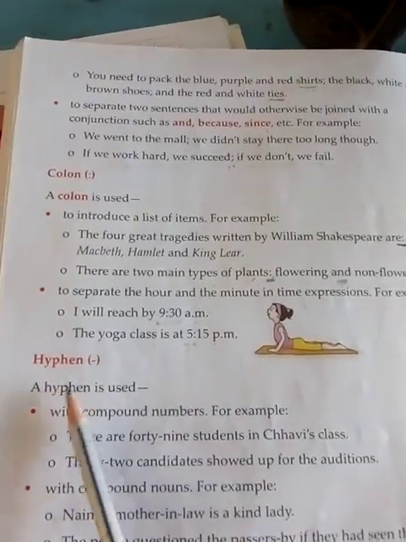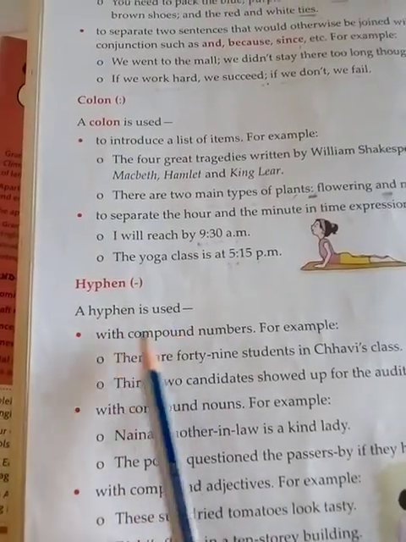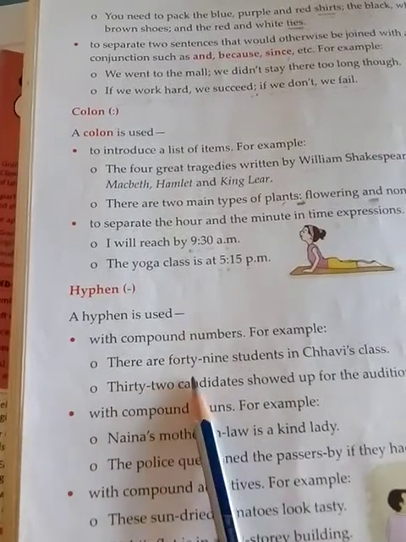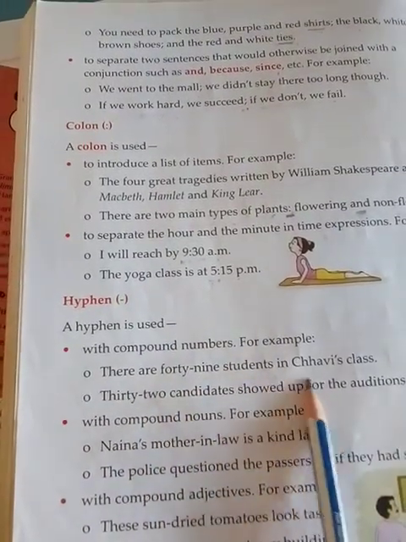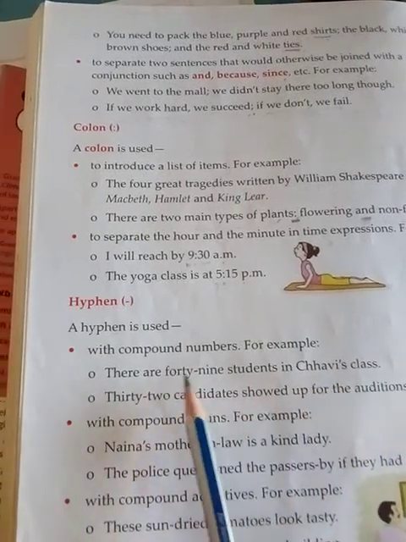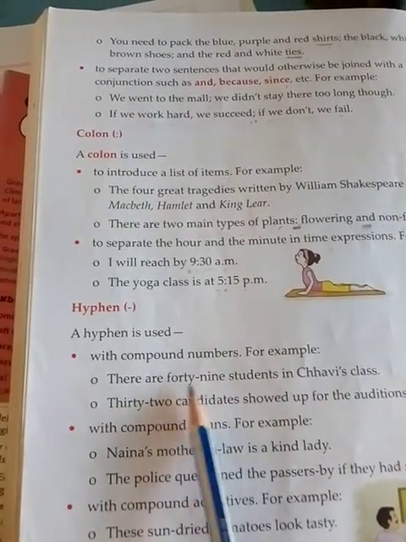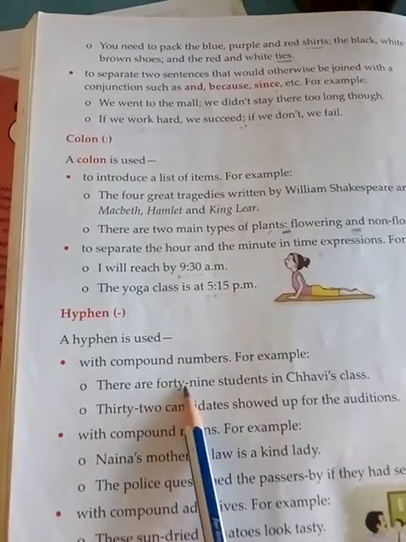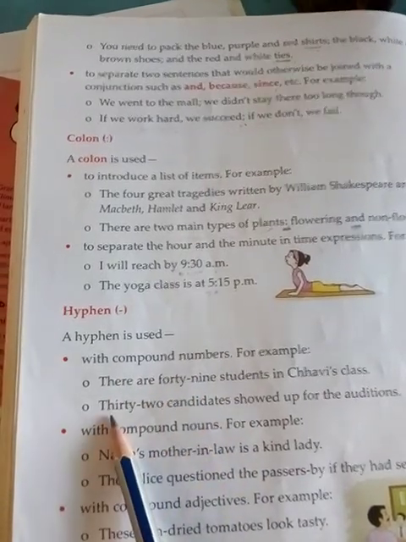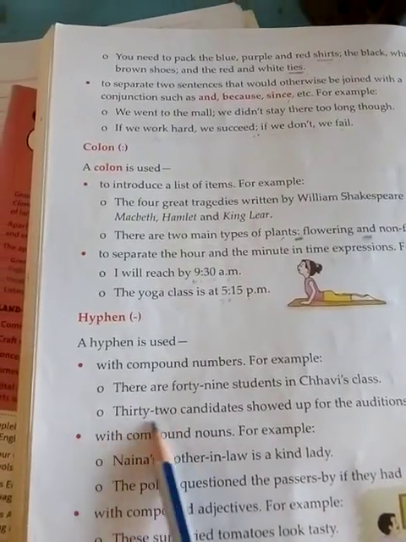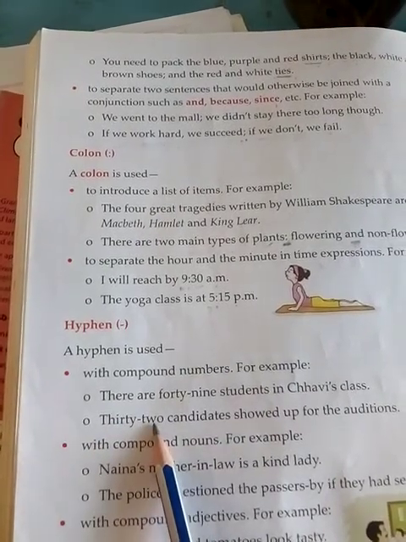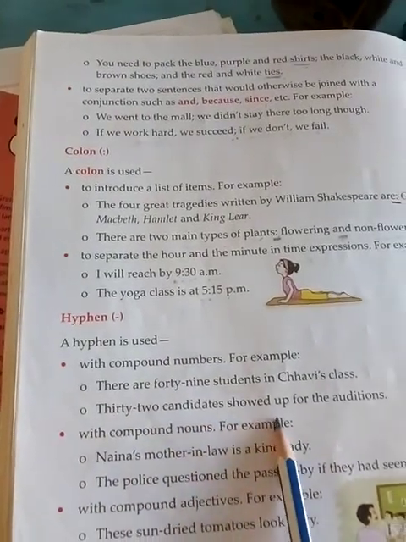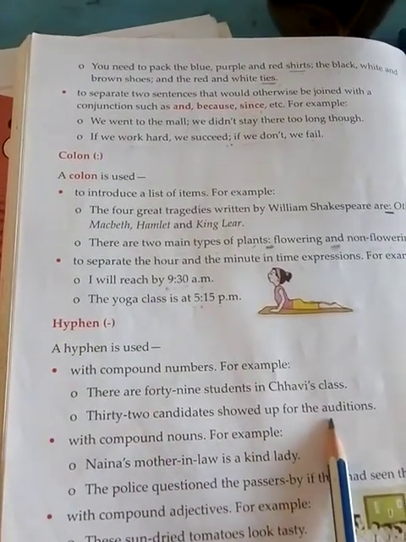Now let's see the use of hyphen. A hyphen is used with compound numbers. For example, there are 49 students in class 5th. Here to indicate 49, this is a single word, so to indicate it, we use a hyphen in between. For example, thirty-two, thirty and two are one word. To indicate it, we use a hyphen in between. Here 32 candidates showed up for the audition.